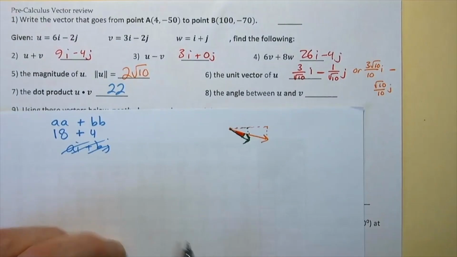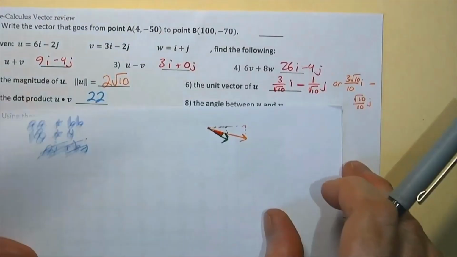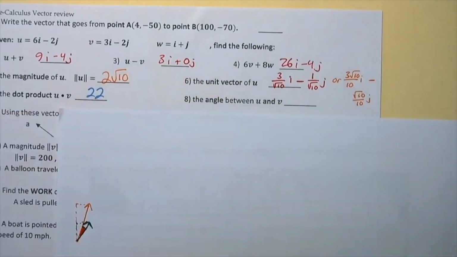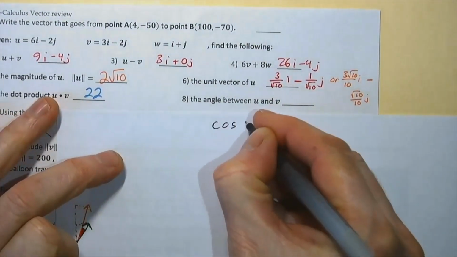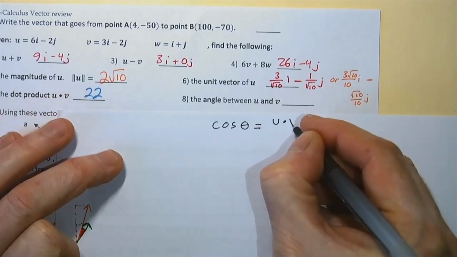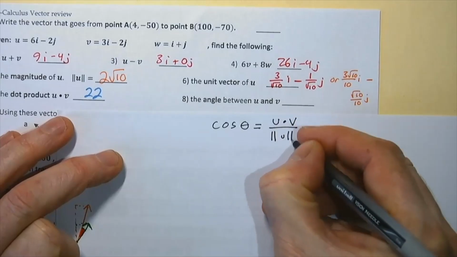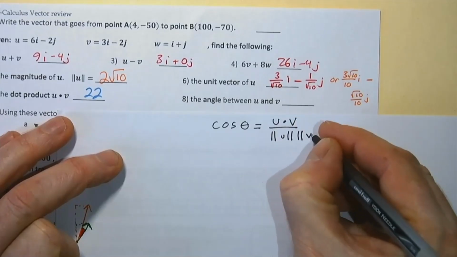What is that angle? So we've got to use the rule. And the rule says cosine of theta. Remember to write the rule? U dot product V over magnitude of U times magnitude of V.